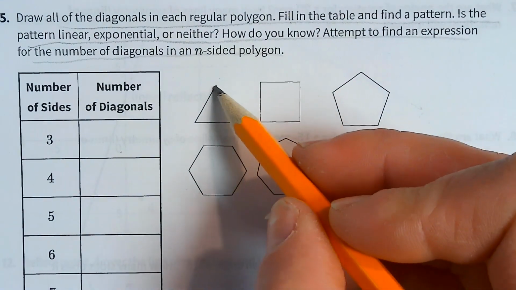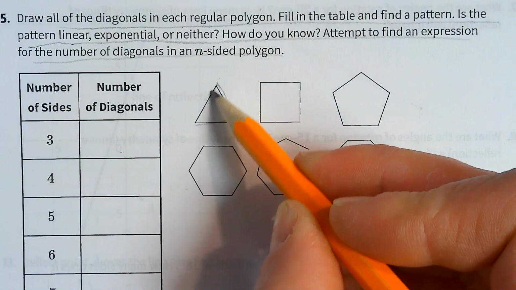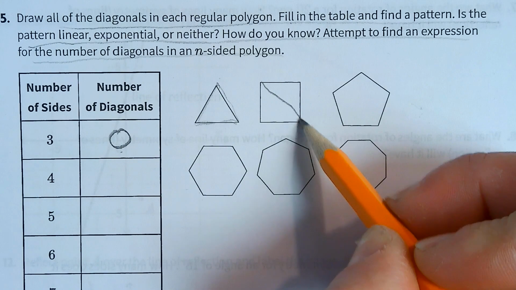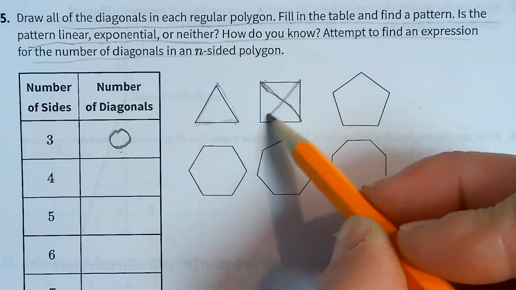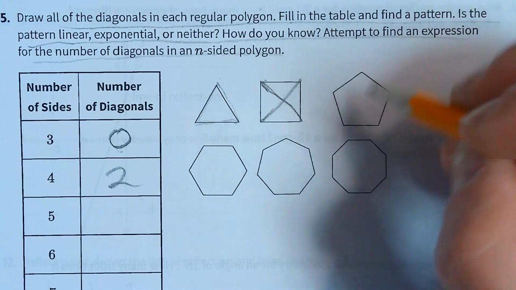A diagonal goes from corner to corner, not on an edge. Well, that's impossible in a triangle. All the corner to corners are edges, so 0 diagonals. In a square, you can go from that corner to that corner, not on an edge. You can go to that corner to that corner, not on an edge. That's 2. Pentagon is where it gets interesting.